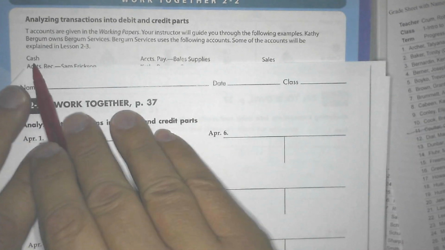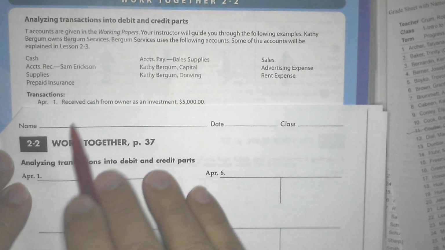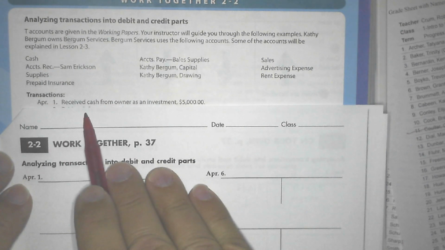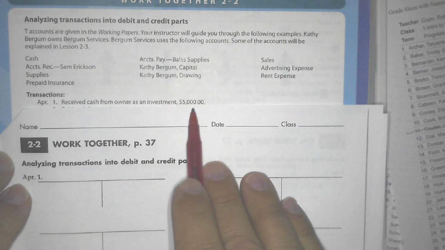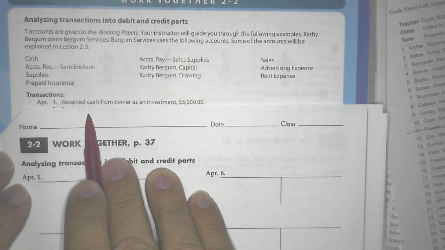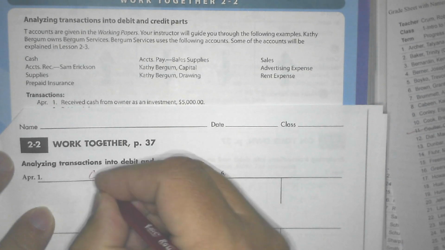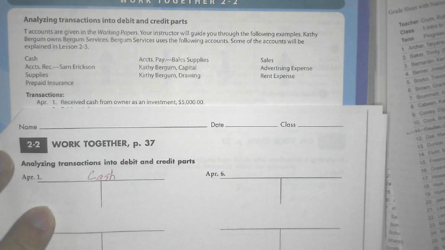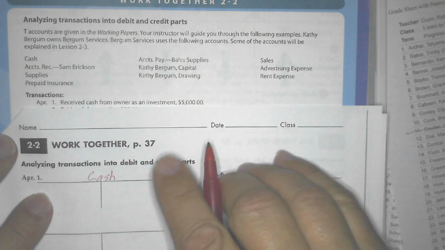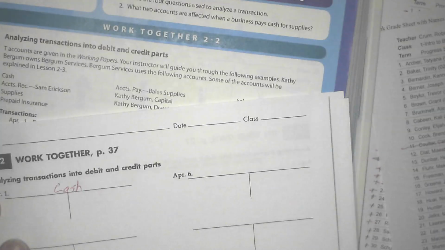So, transaction 1 for April 1st. Received cash from owner as investment, $5,000. So we received cash, so put cash there. So now we've got the $5,000.